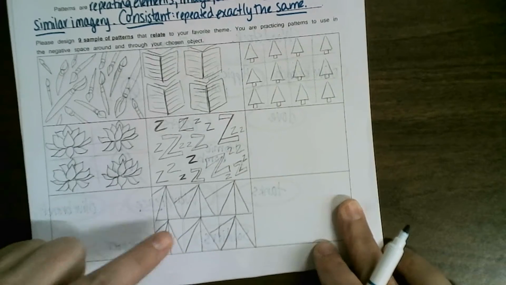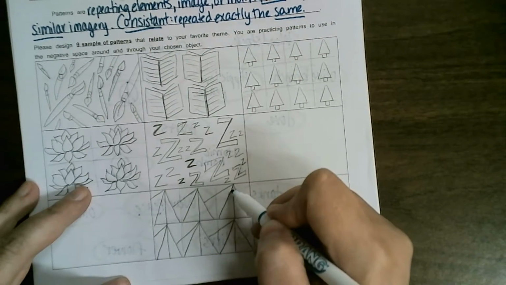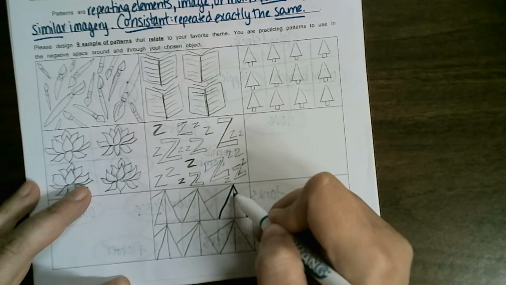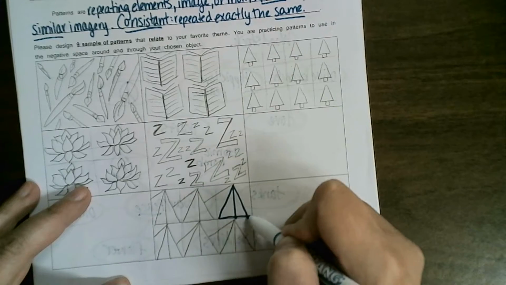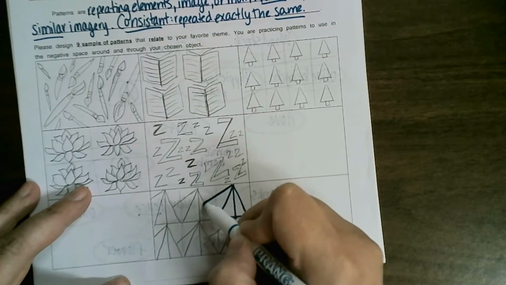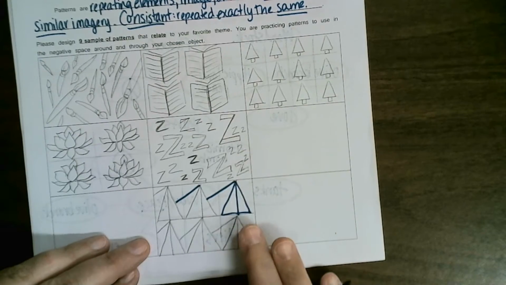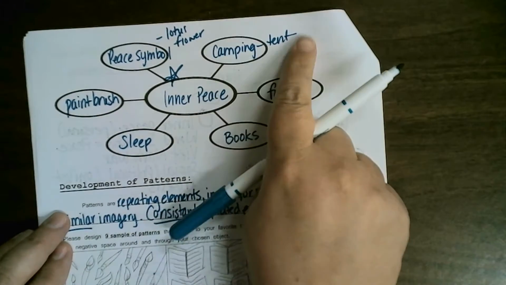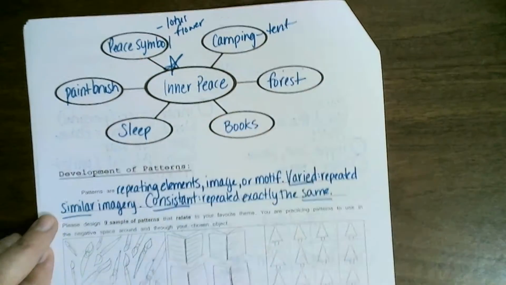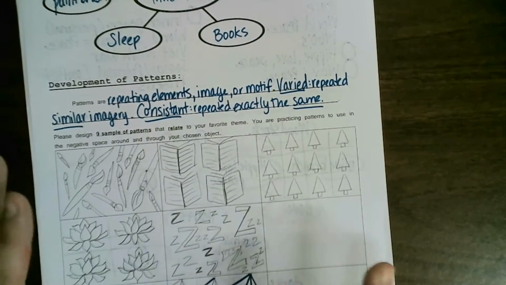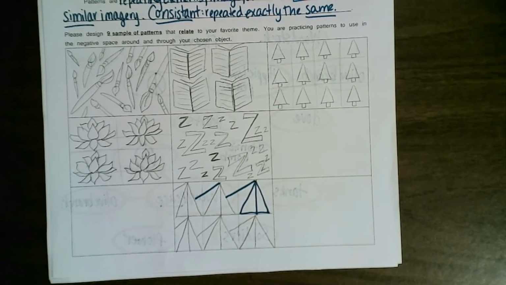Down here, I did a simplified tent. So I have like the standard teepee kind of tent, and then I drew part of the side, and they're going to overlap behind each other. So it could be a very simplified version of something that you brainstormed up top. And I might add into it to make it look more like a tent later on.